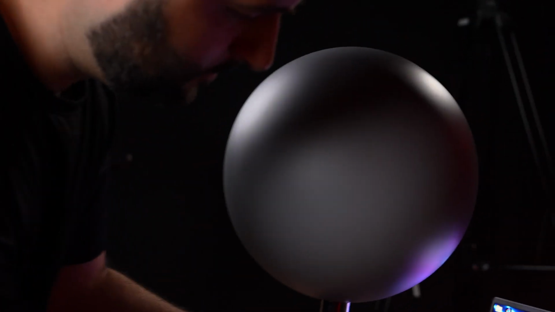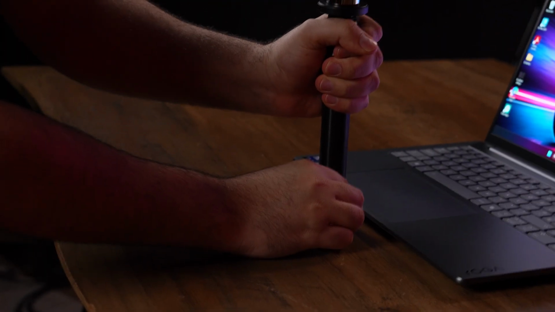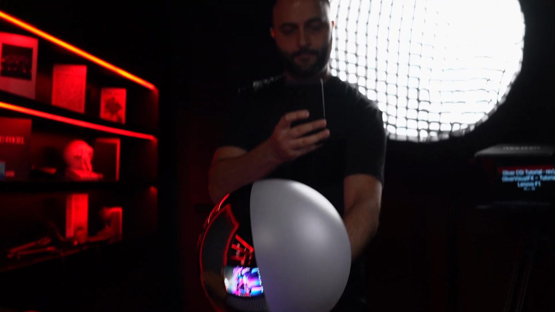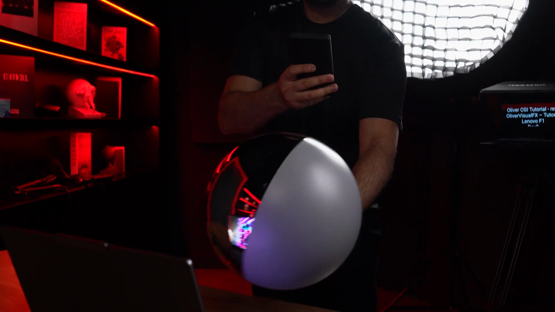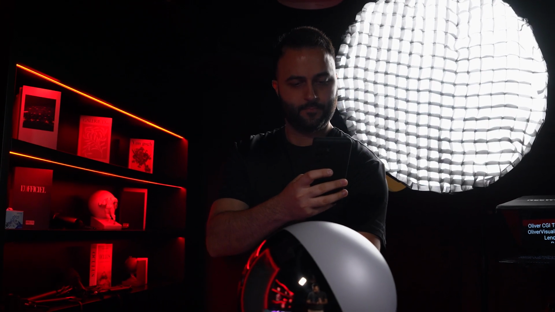Place the chrome ball next to the laptop. Same desk height and lighting, so it captures the real reflections of the scene, screen and room. Frame it so the laptop screen and key light are visible on the sphere. On the phone, switch to manual or pro mode, lock exposure and white balance, focus on the sphere, take a photo at the highest resolution. Use Smart Share on the Lenovo Yoga Pro 9i to transfer the photo instantly to the laptop. This avoids cables and saves time.